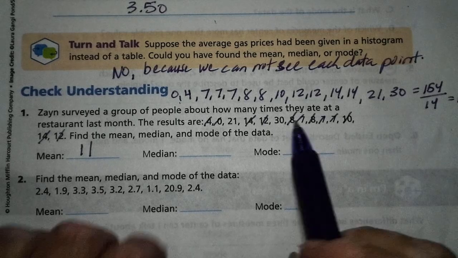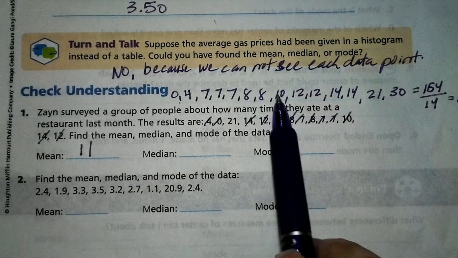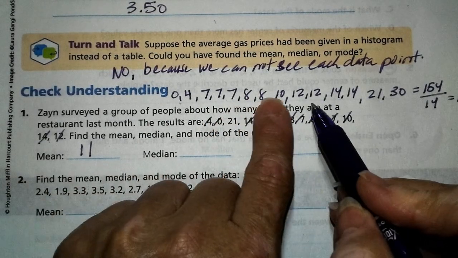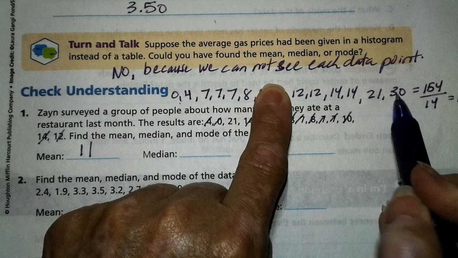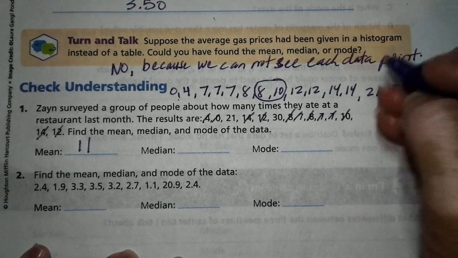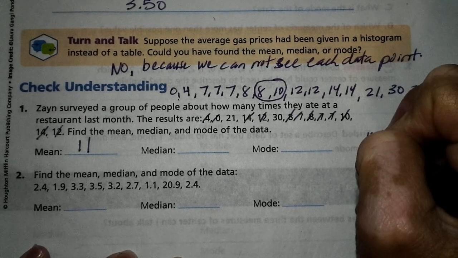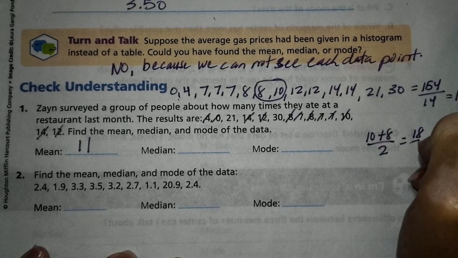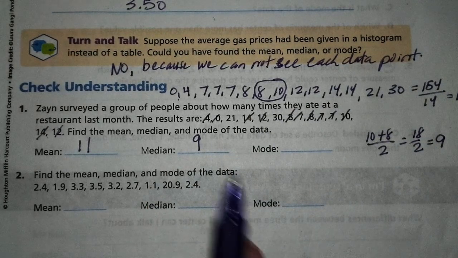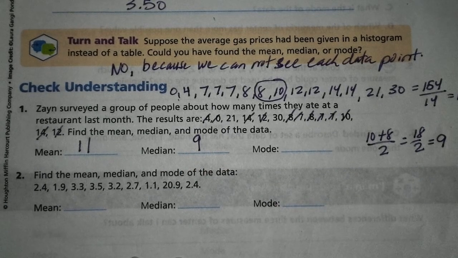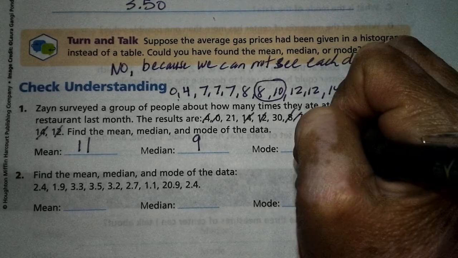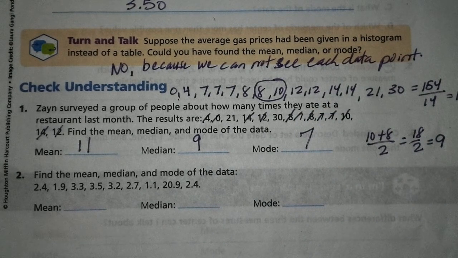The median, so that would be somewhere here. So 1, 2, 3, 4, 5, 6. I think these two are the median. 1, 2, 3, 4, 5, 6. Yep. Okay, so remember when we have two, we add them together and divide by 2. So this will be 18 divided by 2. So even though 9 is not a number in this data, 9 is still the number in the middle. Okay? All right, and then the mode would be 7. That one occurs 3 times.